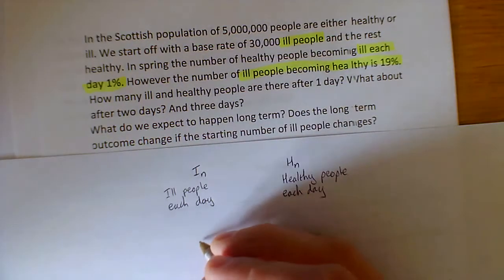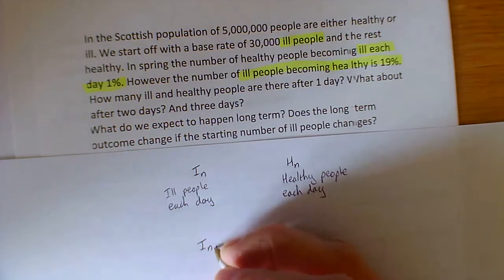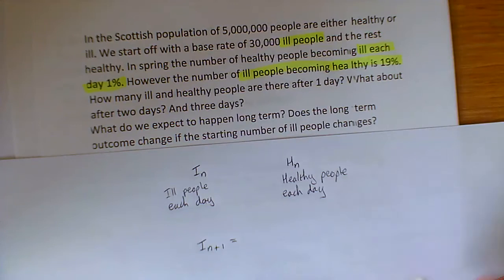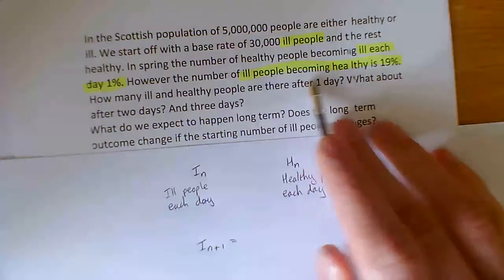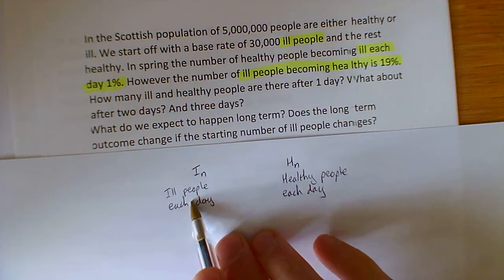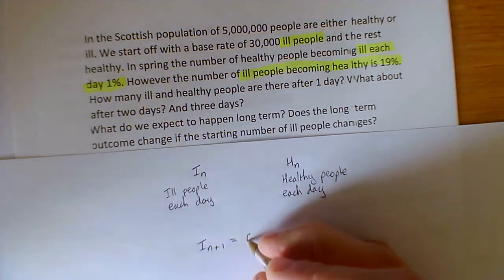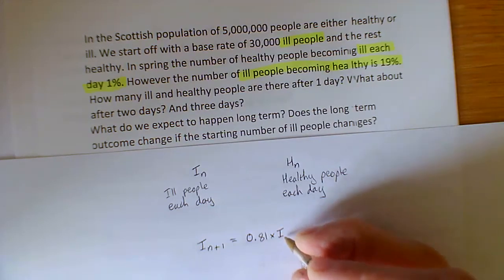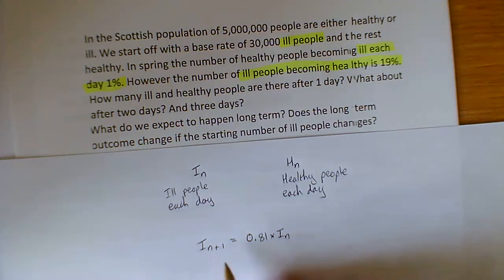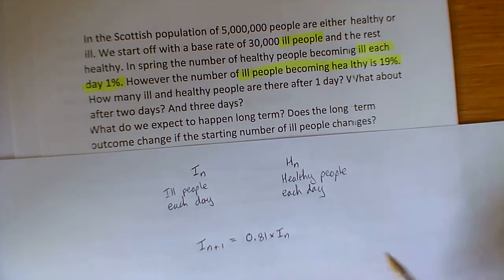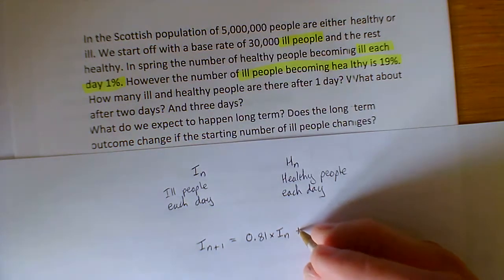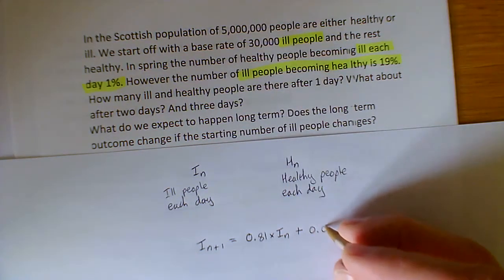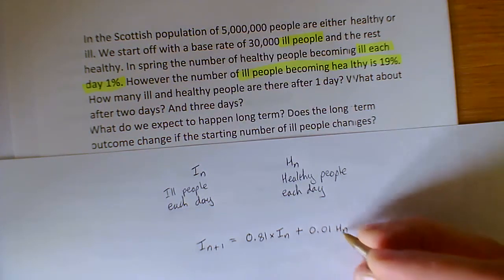So, and this is where my little starter, the number of ill people tomorrow is going to be, so the starter is going to help us see where this comes from. The ill people tomorrow, 19% of the ill people get better, but 81% are still ill. So that's going to be 0.81 times the number of ill people yesterday. So the number of ill people today will be 81% of the number of ill people yesterday. Plus, we've got the 1% who become ill who were healthy. So 0.01 times HN.